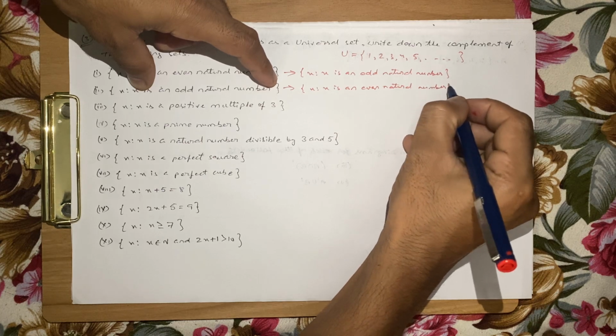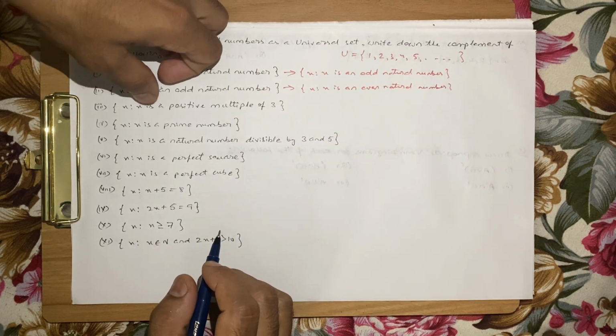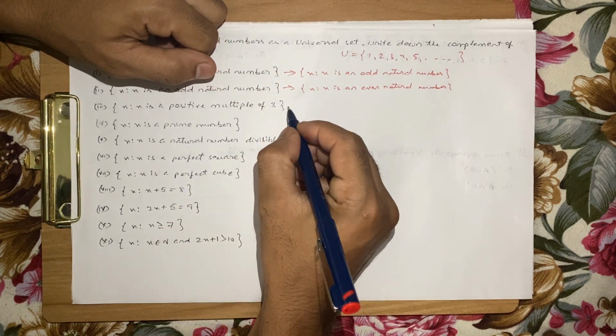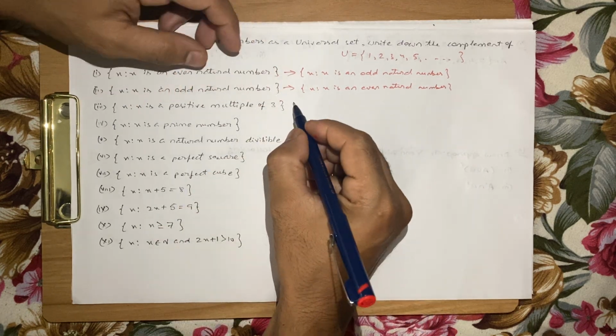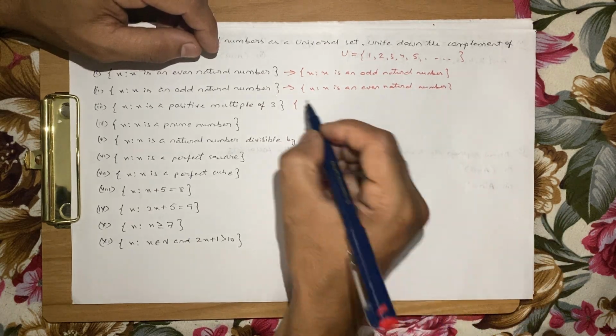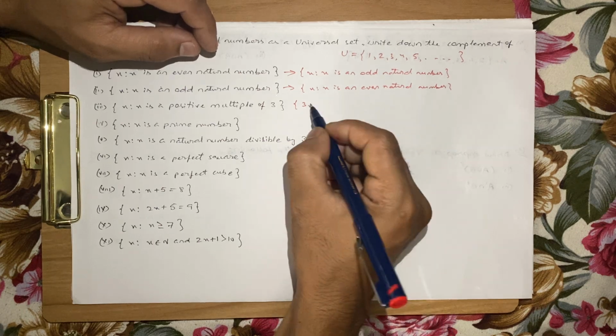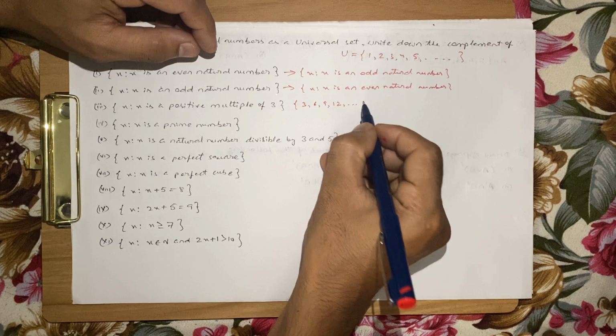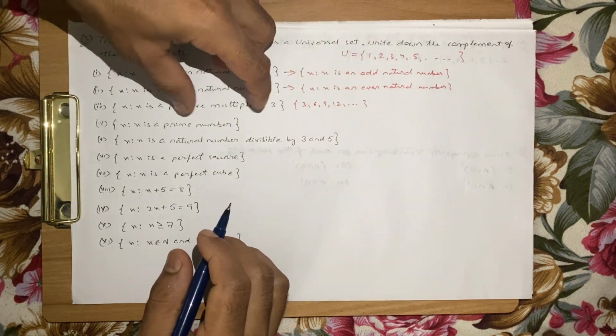Now x such that x is a positive multiple of 3. Try to think what will be the elements in this set. Multiples of 3, positive. So the first multiple of 3 is 3, 1 time 3 itself. Then 3 2 times is 6. Then 9, 3 3 times. 3 4 times is 12, and so on. It will go on. So these are the elements of this set.